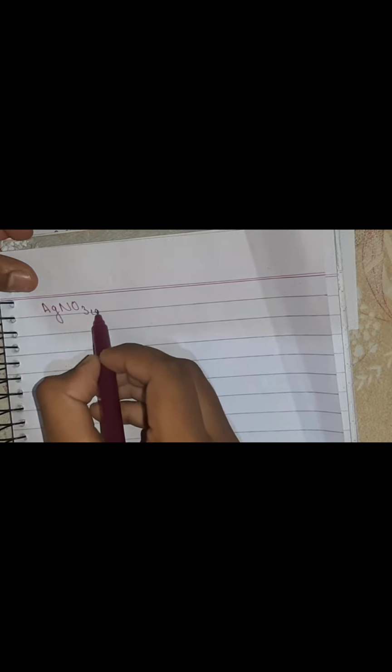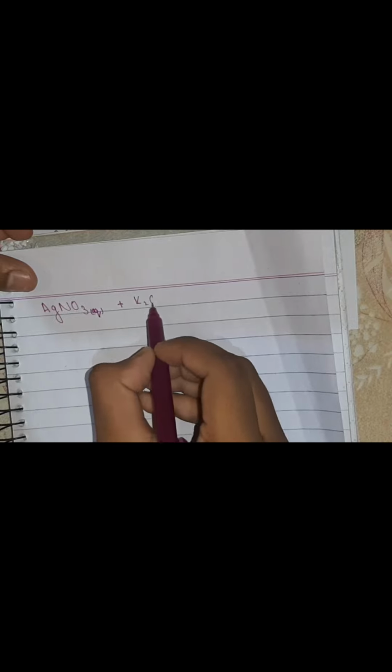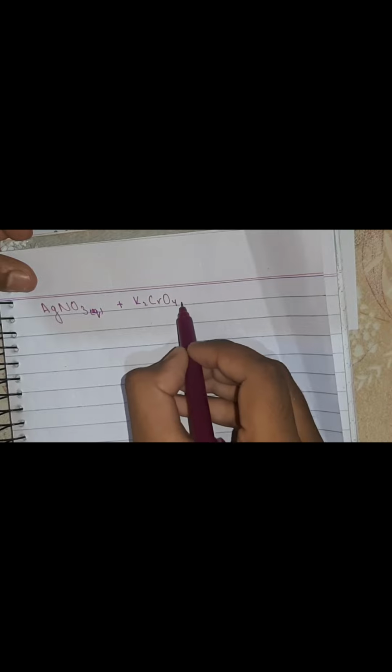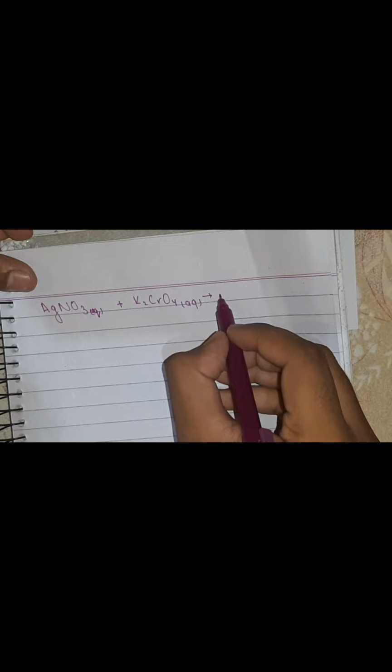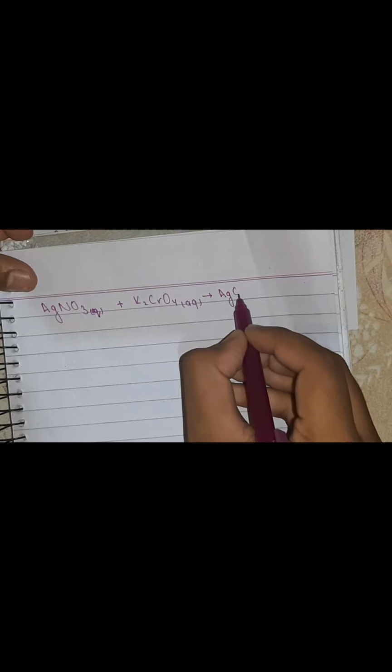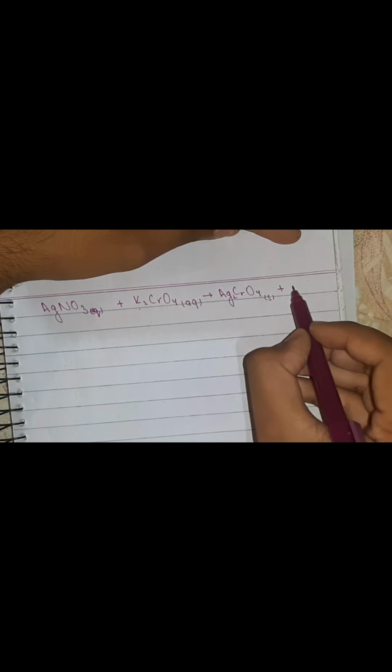The question tells us that AgNO3 in aqueous form reacts with K2CrO4, that is also aqueous, to form Ag2CrO4, that's solid, and potassium nitrate, KNO3, aqueous.